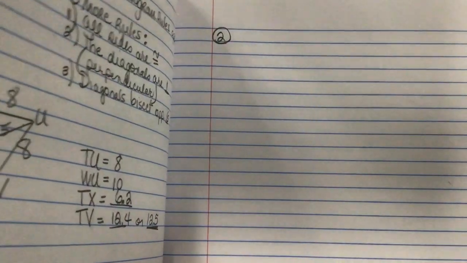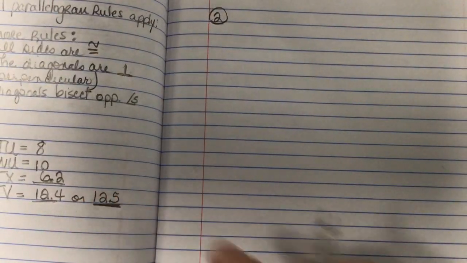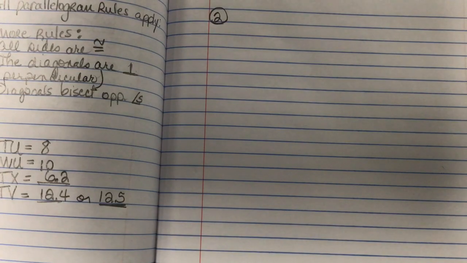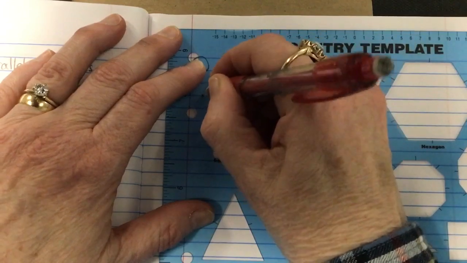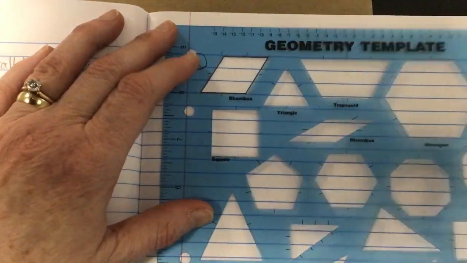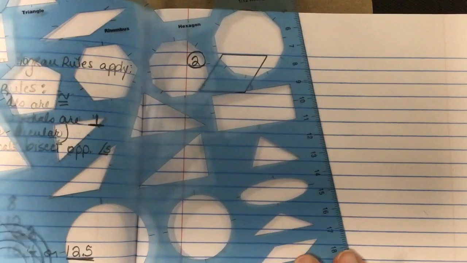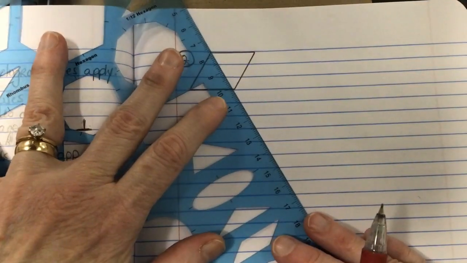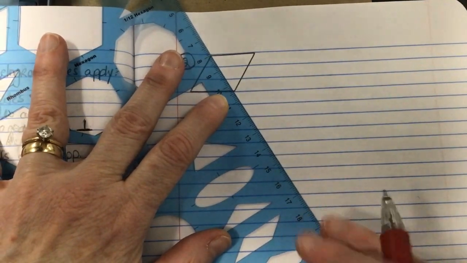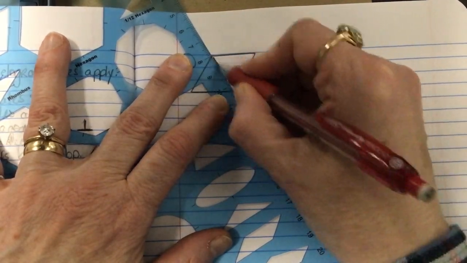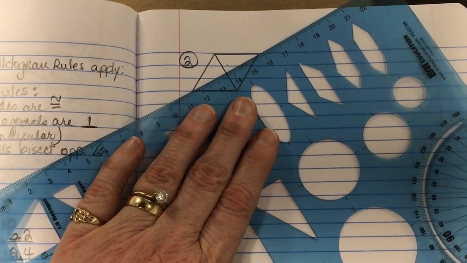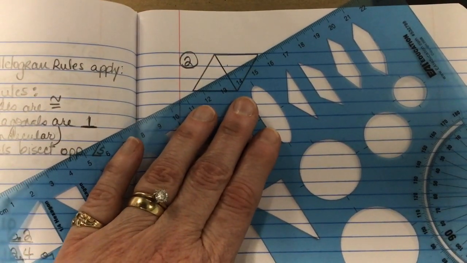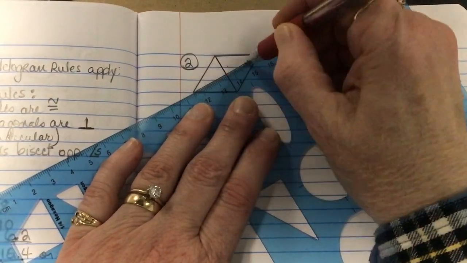Okay, number 2. Same picture. It's got some of the same letters, but not all the same letters. Oh, this one's got a little thought to it. I like those.